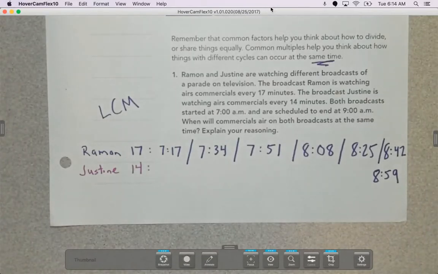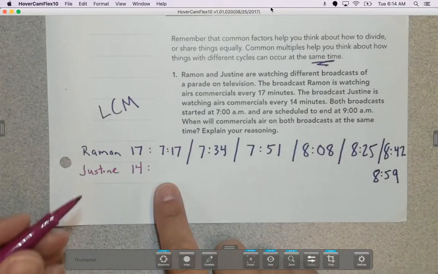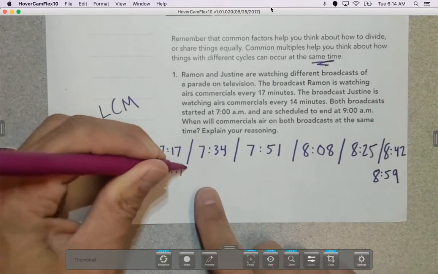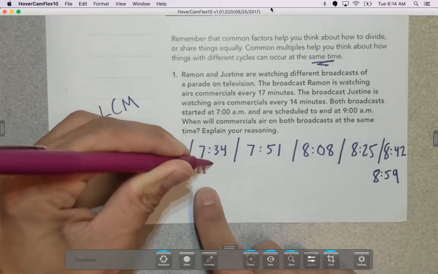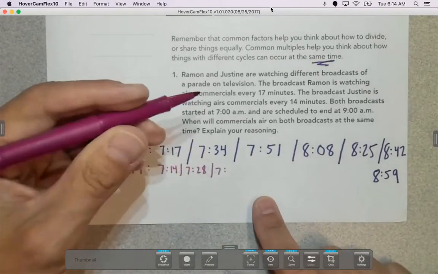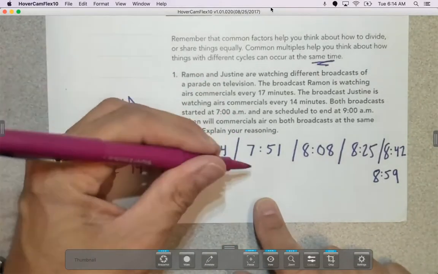Double check my work. Justine, 14 minutes. So the first commercial's at 7:14. Second commercial's at 7:28. Third commercial's at 7:42.